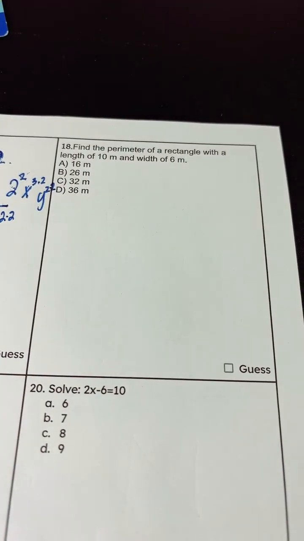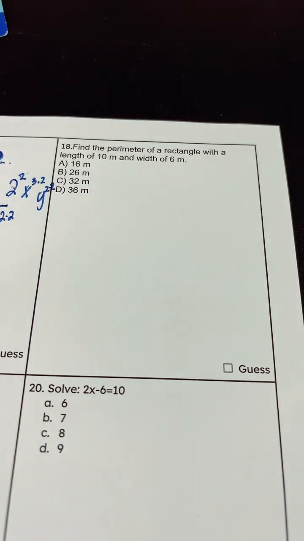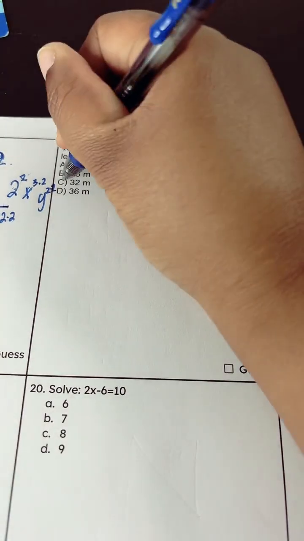Find the perimeter of a rectangle with a length of 10 and a width of 6. Prince, thank you for the repost. C. Omar, okay. How did you get -2? I see a whole bunch of C's for this coming in.